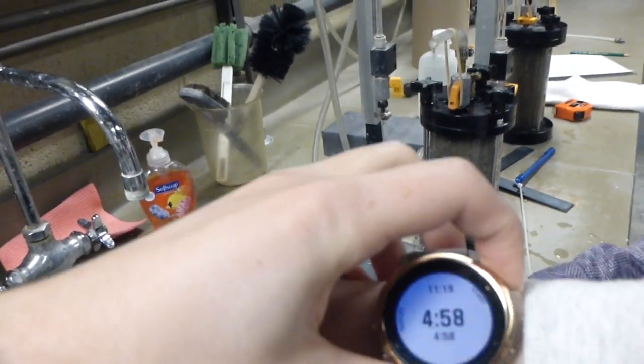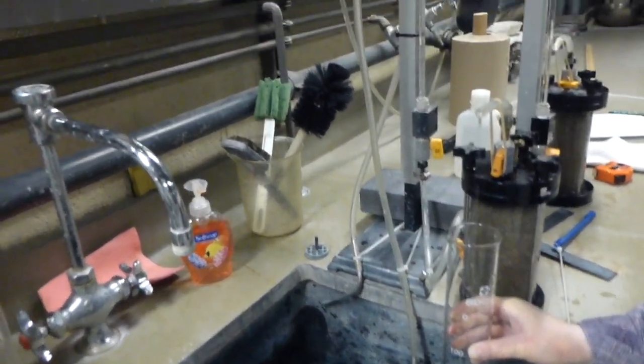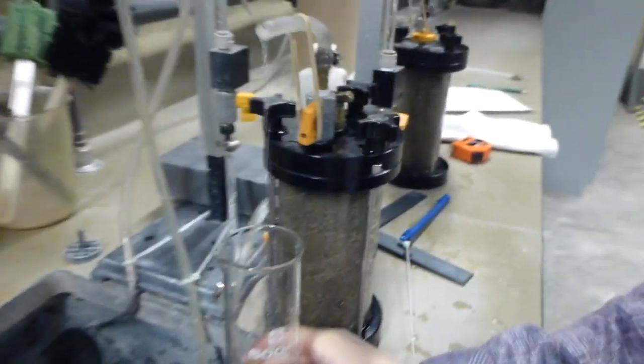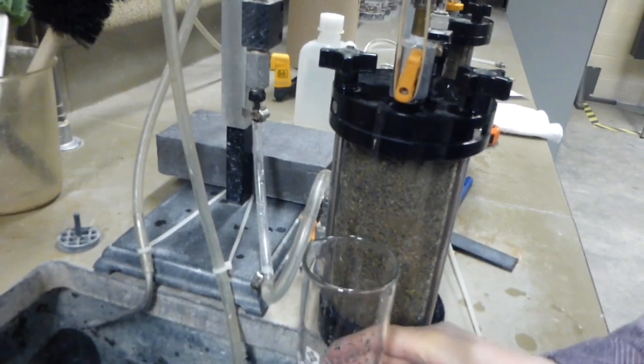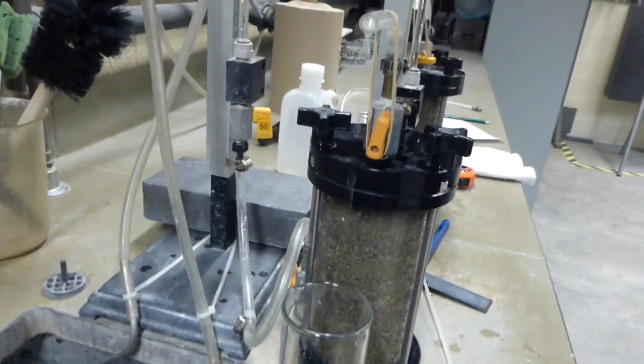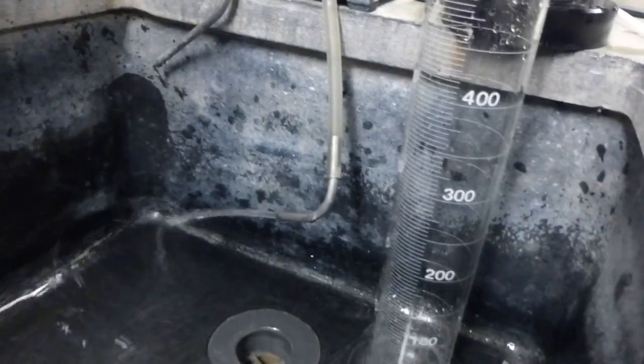Ready, set, go. Now we will go undercover and watch the water collection in the third trial. We'll measure the volume collected after 4 minutes and 58 seconds again, the temperature of the water, and record these values.